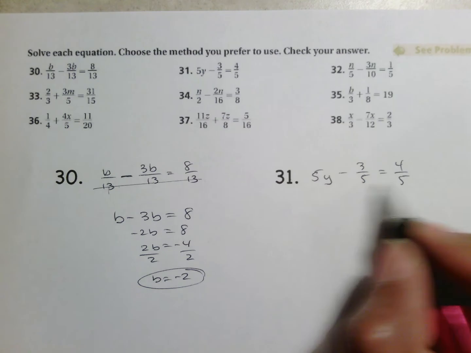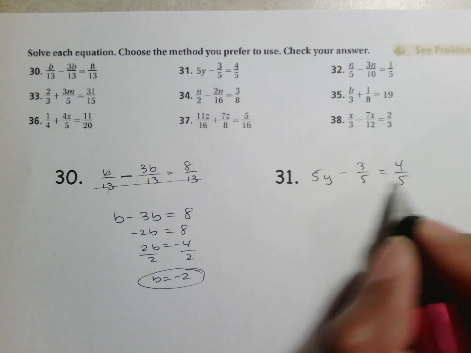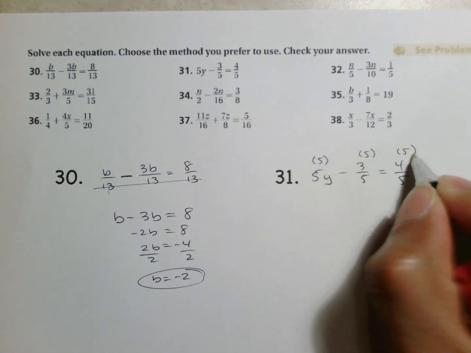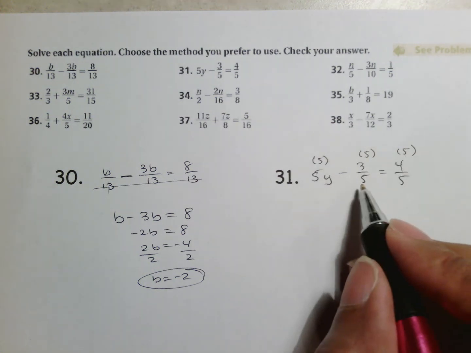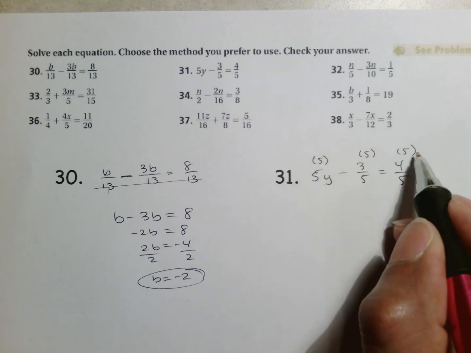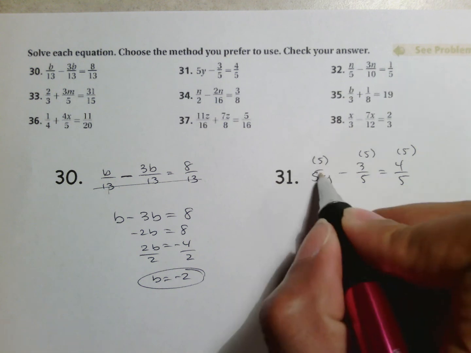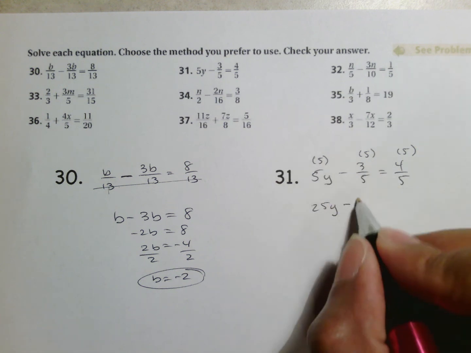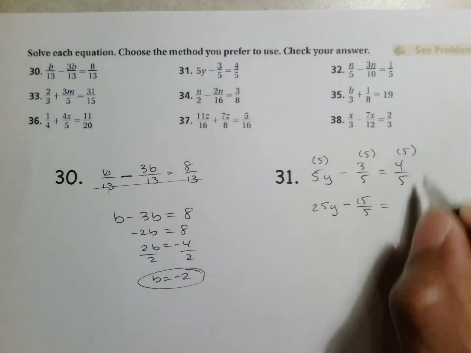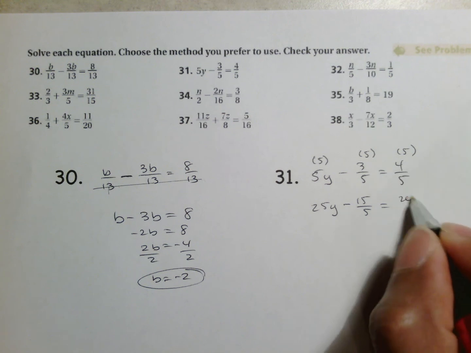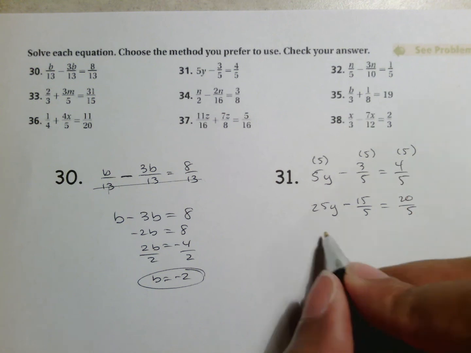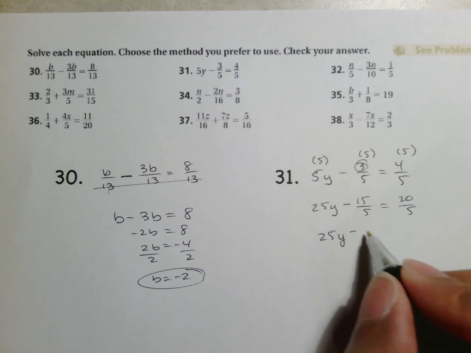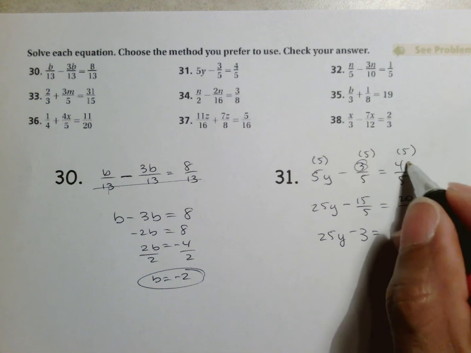What you will learn is that anytime you have a denominator of one number, you can simply get rid of that denominator by multiplying everything by that number. Because I have a 5 on the bottom, I can multiply everything by 5, which means this becomes 25y minus, remember, whole number times the top, which is 15 over 5, equals whole number times the top, which is 20 over 5. This becomes 25y minus, look what happens here, 15 divided by 5 is 3, 20 divided by 5 is 4.